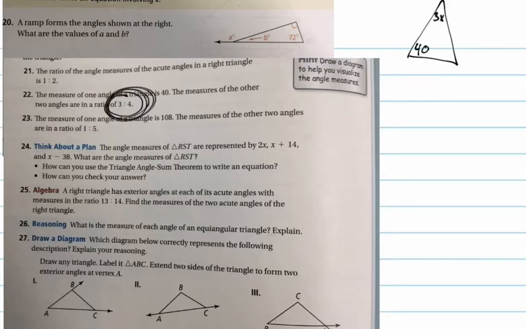So this angle you can refer to as 3x. This angle we can refer to as 4x. How do we solve that? Nobody knows? Yeah, so these are values that we can add together into an equation.